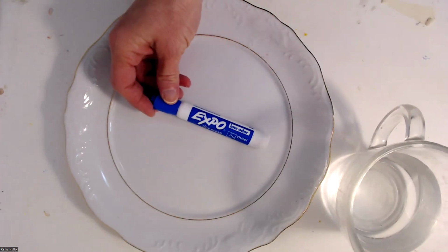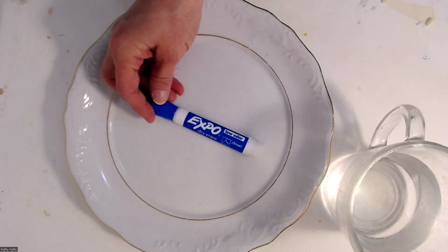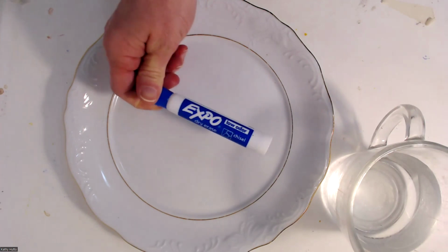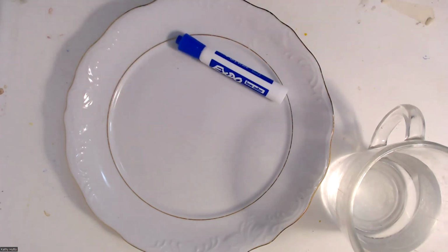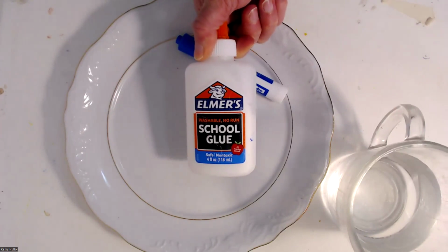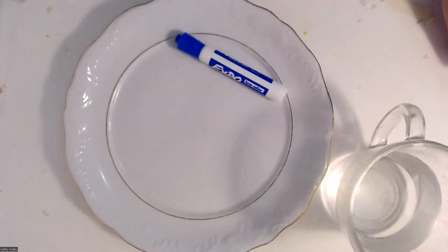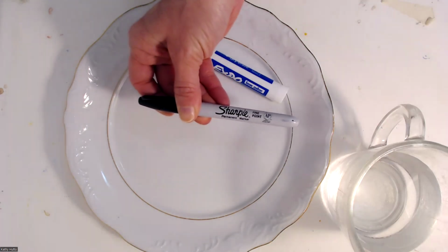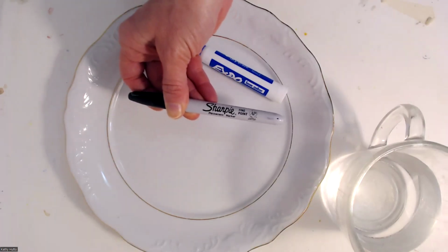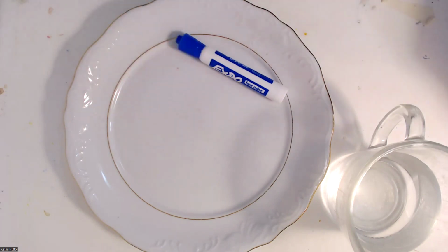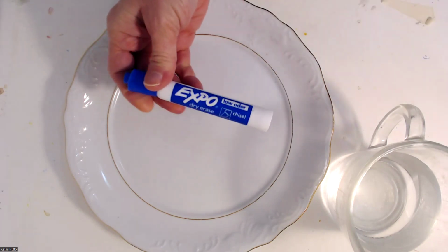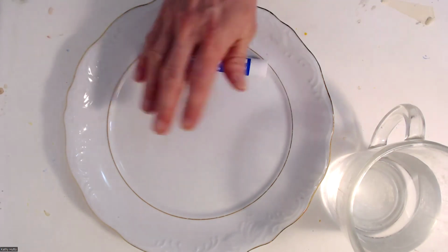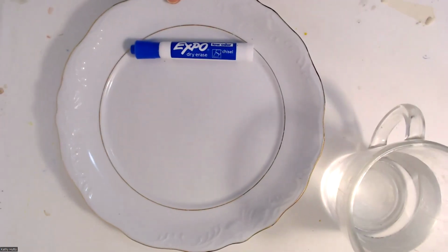Now, let me tell you the science behind this activity, and then we'll try it. So this is a dry erase marker. I use this on my whiteboard. All markers have sticky stuff in them, kind of like glue. This kind of marker is a permanent marker. It has a lot of sticky stuff in it. I don't want this marker to erase easily. This kind of marker has only a little bit of sticky stuff in it.